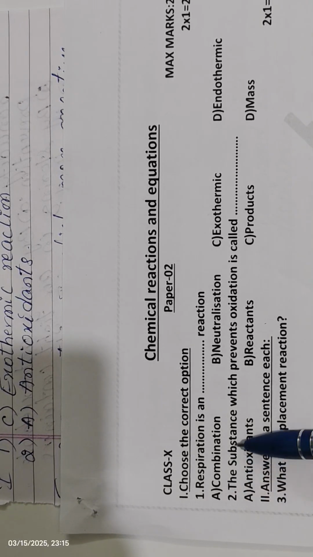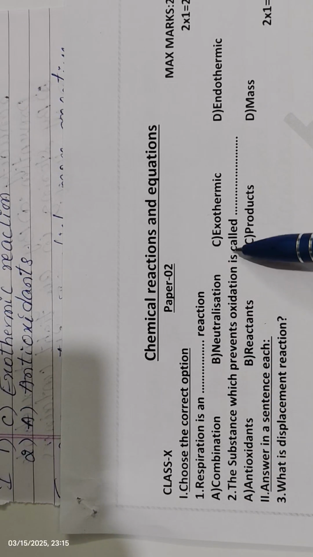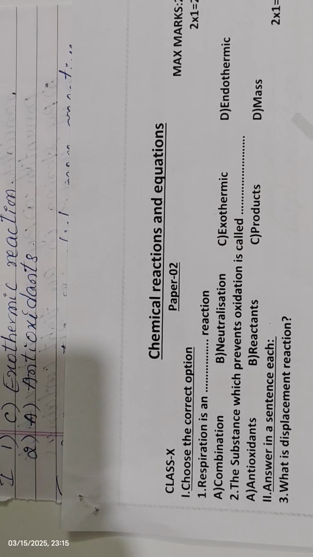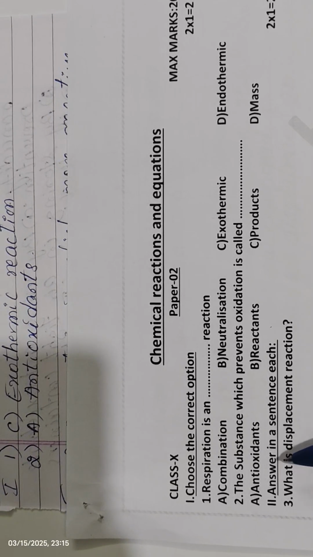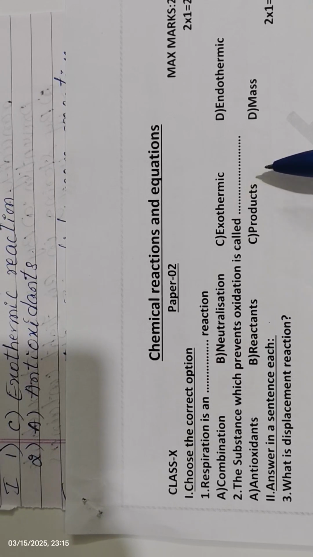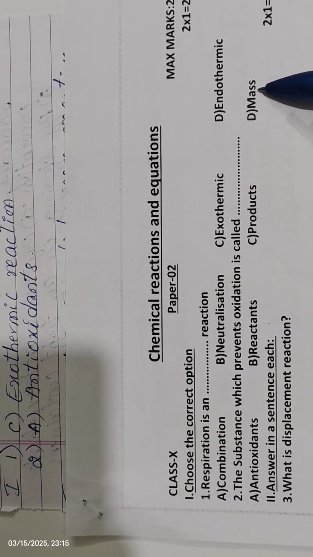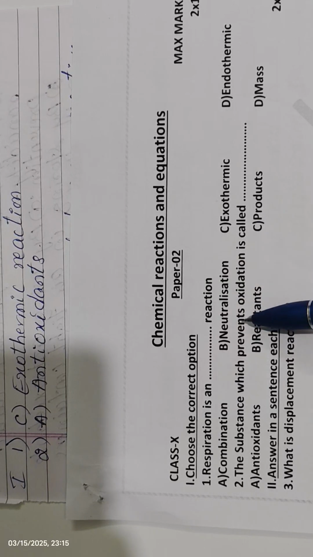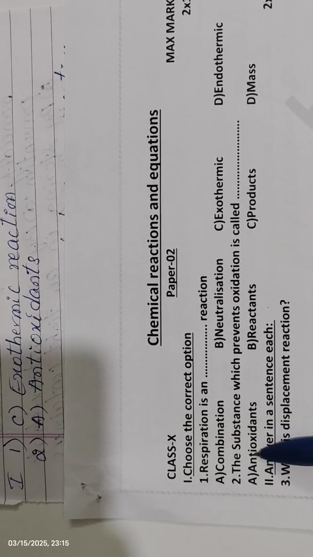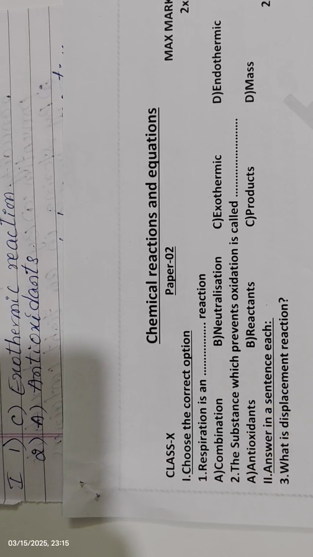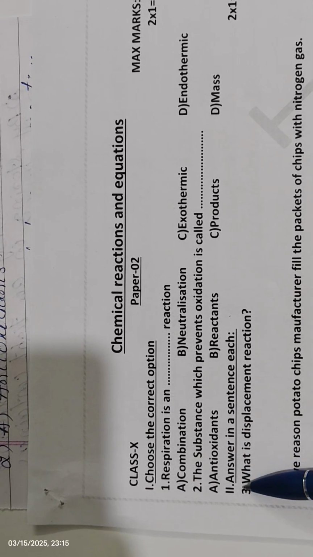Question number 2. The substance which prevents oxidation is called. The substance which prevents oxidation means which acts against the oxidation. Options: A, antioxidants, B, reactants, C, products, D, mass. The substance which prevents oxidation or which acts against oxidation is antioxidants. So option A, antioxidants, is the answer. We'll go with question number 3.